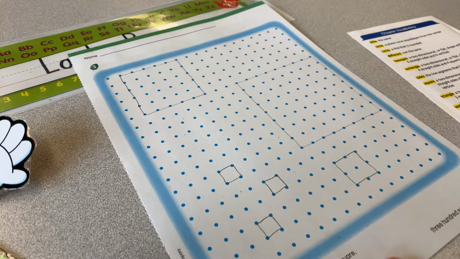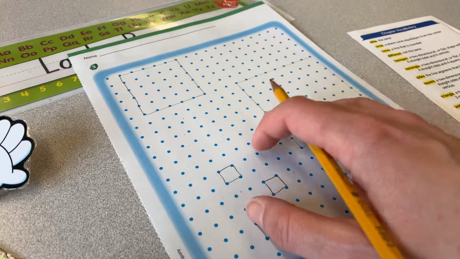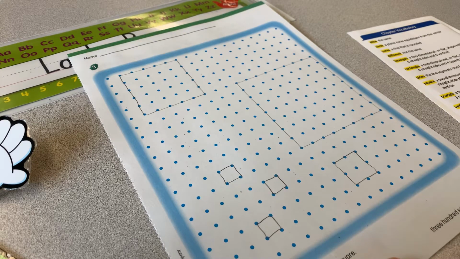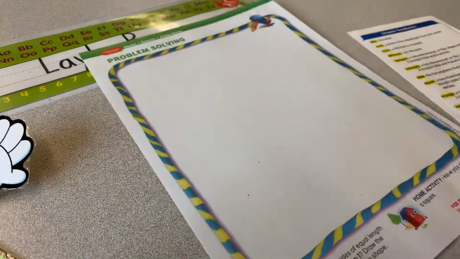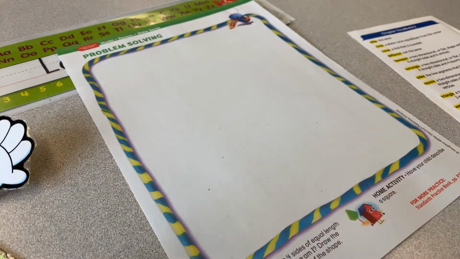Okay, when you're done and you've drawn enough squares that you like, be sure to color these in. Get your crayons out and color those squares in. But let's move on to this last page before I let you go. The directions say, I have 4 sides of equal length and 4 vertices. What shape am I? Draw the shape and tell a friend.